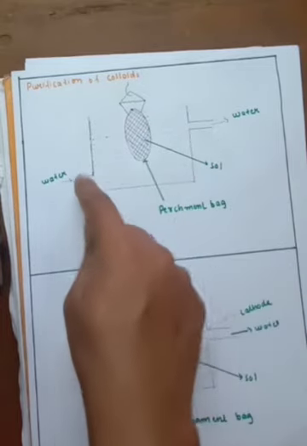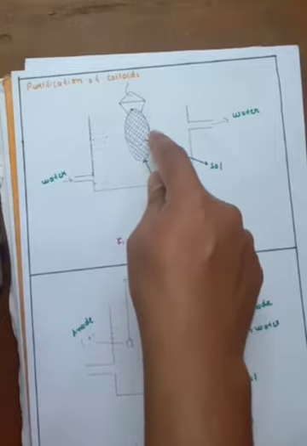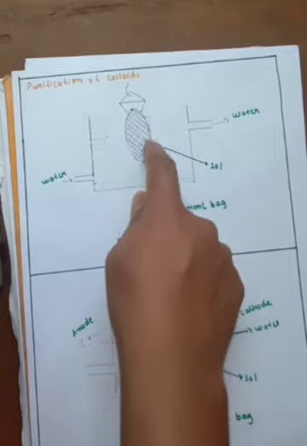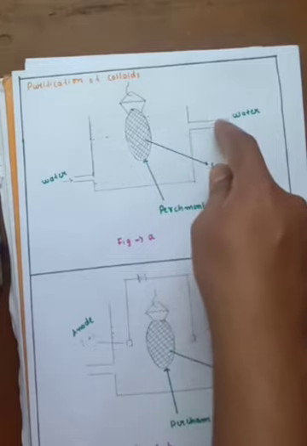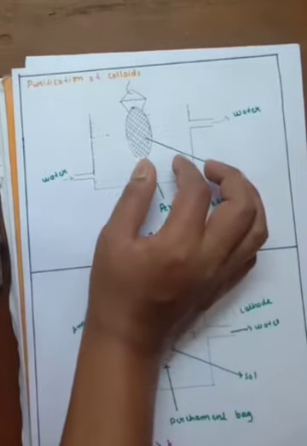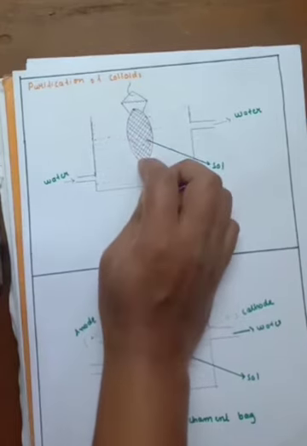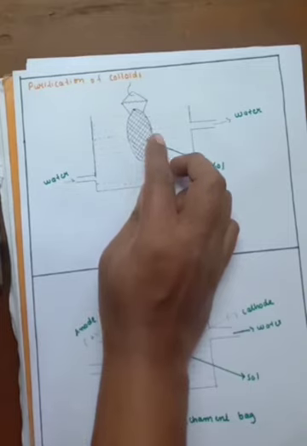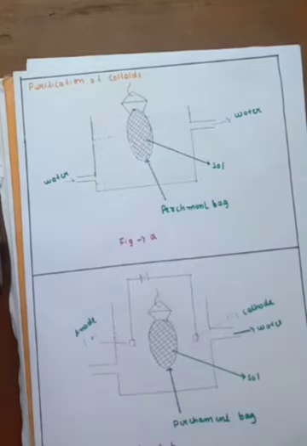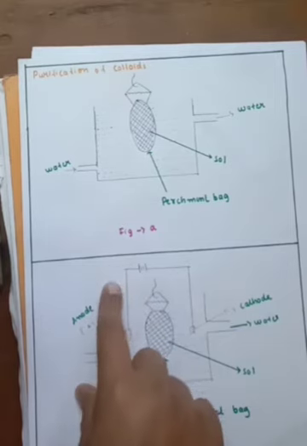When you pass the water, the true solution particles diffuse through the parchment membrane and flow outside along with the water. So the process of removing particles of true solution from colloidal solution using a suitable membrane is called dialysis. This is dialysis. The next one is electrodialysis.